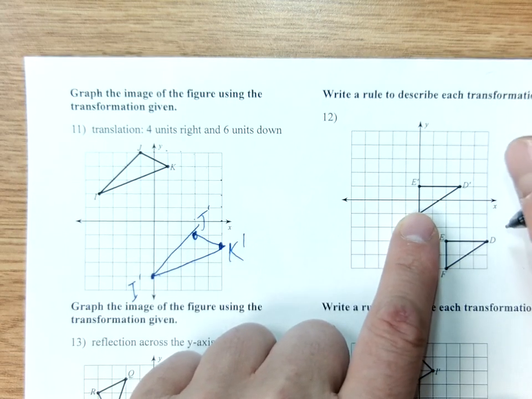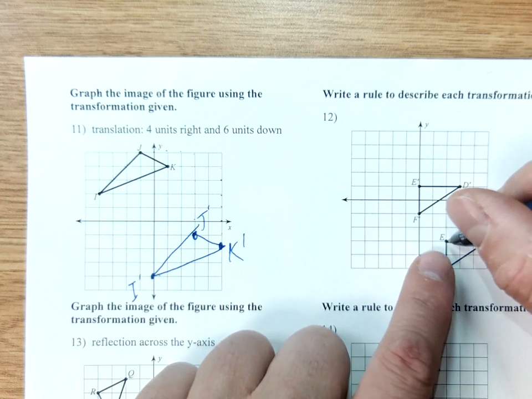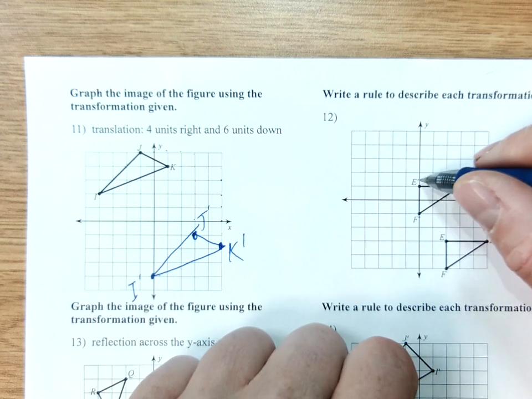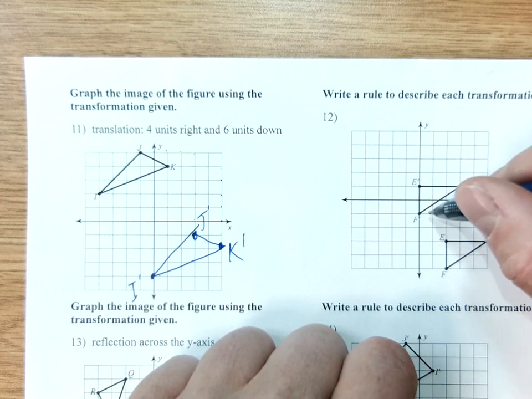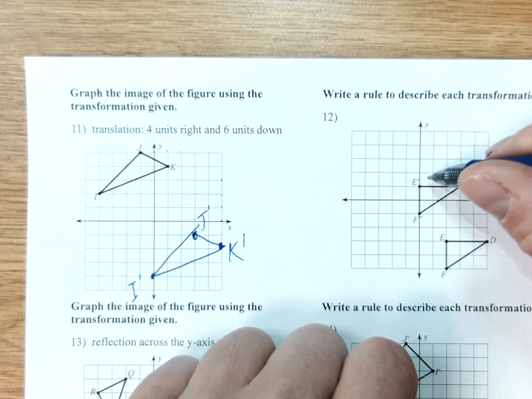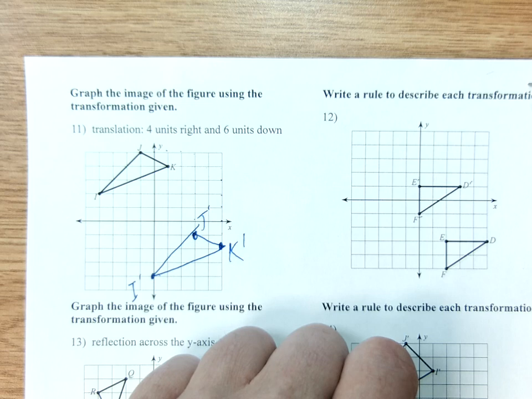Write the rule for the translations. So it goes from pre-image to image. The images have a little tick mark on them, this little slash or this little prime symbol. They all move the same amount, so you only have to count once. But you can count all 3 if you want.